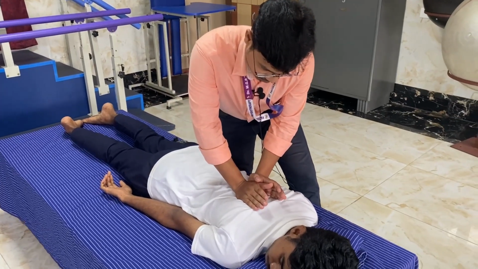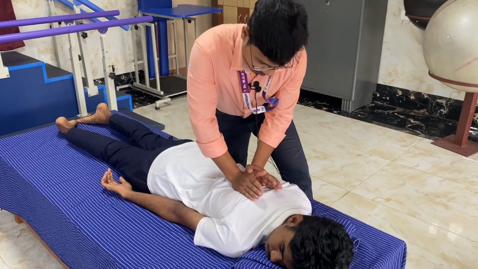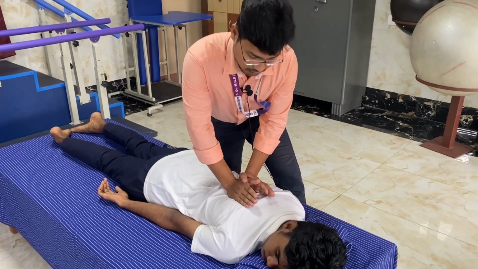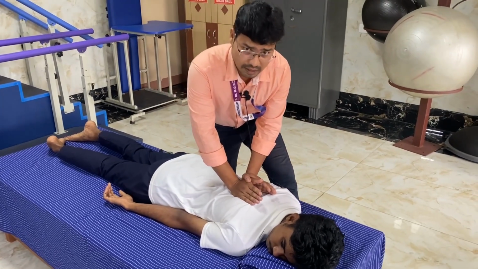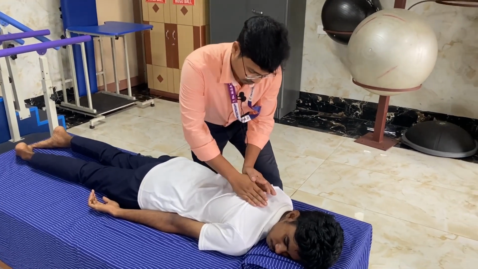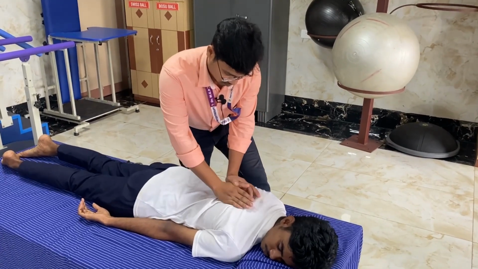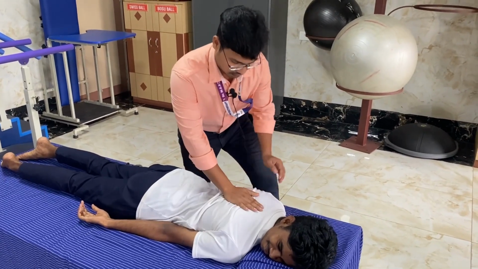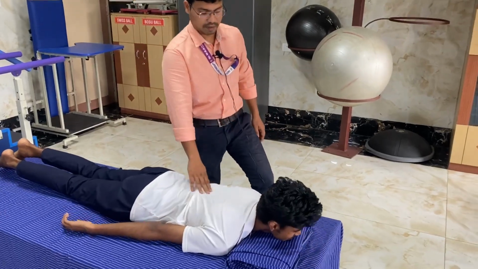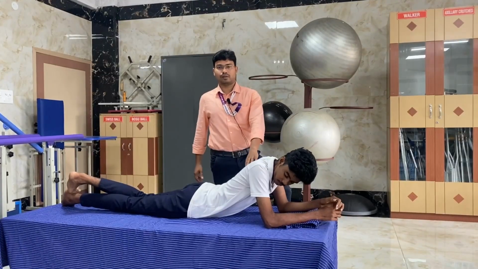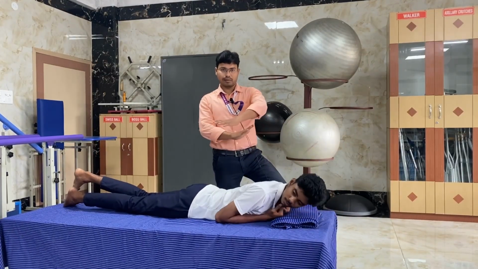Take a deep breath. At the end of the expiration, I will give the thrust. Relax. Okay. After this, I use the cross arm method.